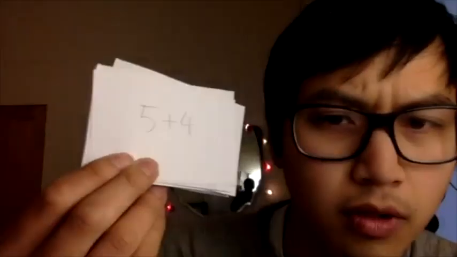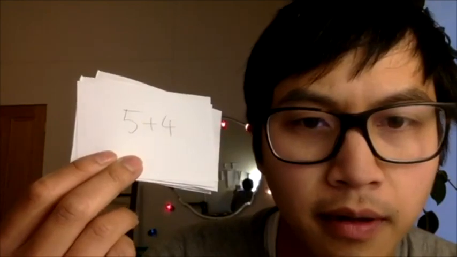You have your flashcards here. You pick a flashcard up and you look at the question. This one's 5 plus 4. 5 plus 4. Well, 5 plus 5 is 10. So take away 1, and that's 9. Then you check it. Great.